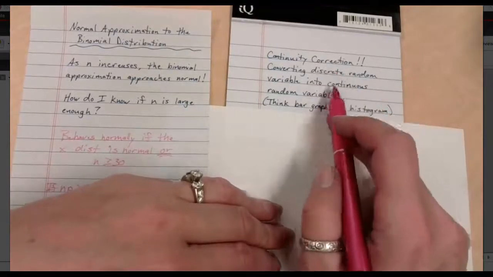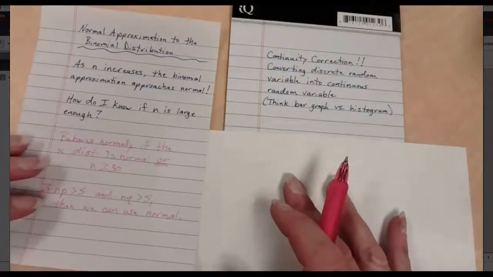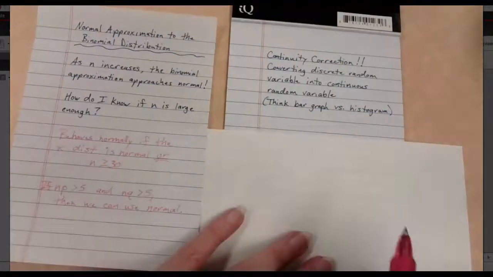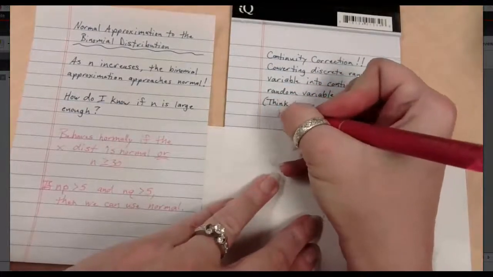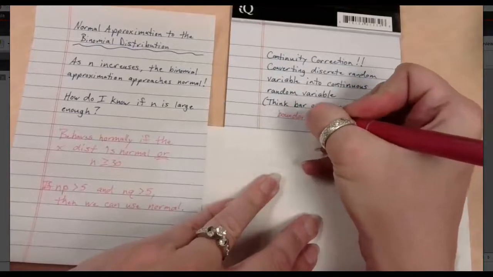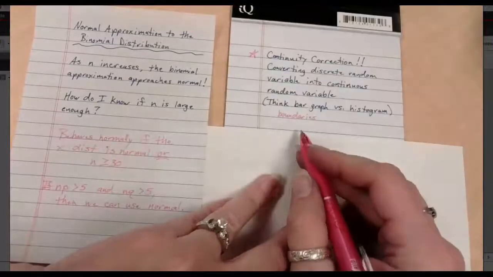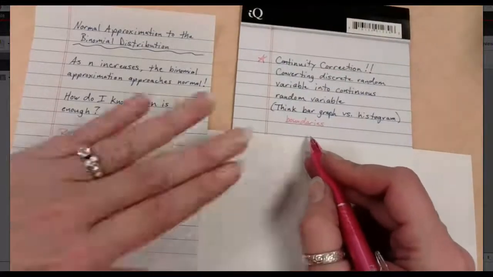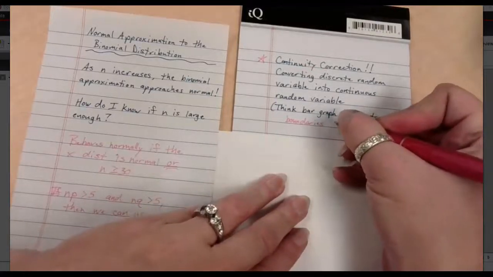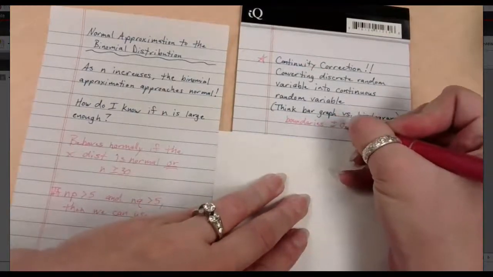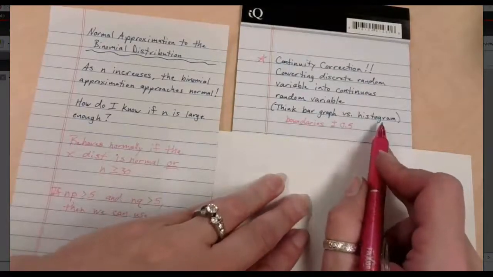So how do we compensate for the difference between the types of variables that we have here? And that's going to look something like this. All right, our boundaries will need to be adjusted. This is our continuity correction. Our boundaries will need to be adjusted because we can't just say I'd like between 4 and 7 successes. We're going to do that with a plus or minus a half, plus or minus 0.5, just like we would do with our histogram bars.